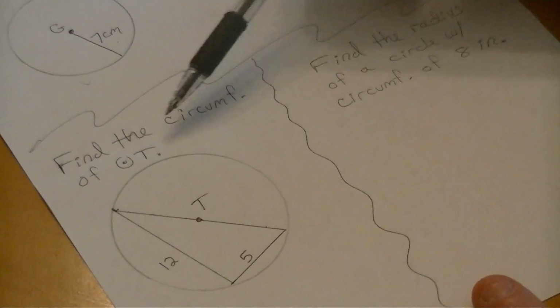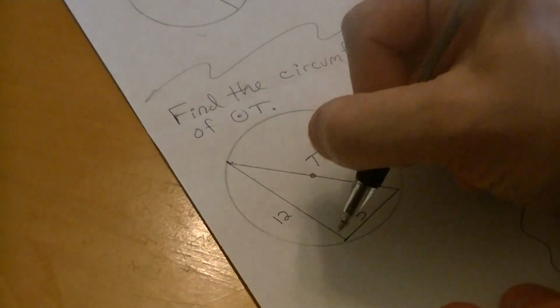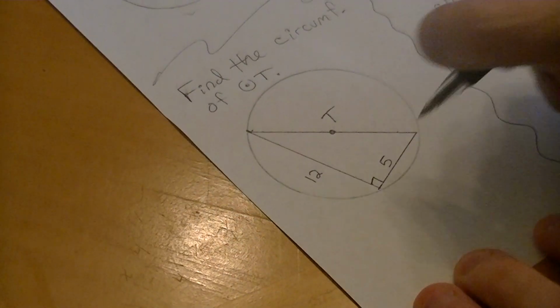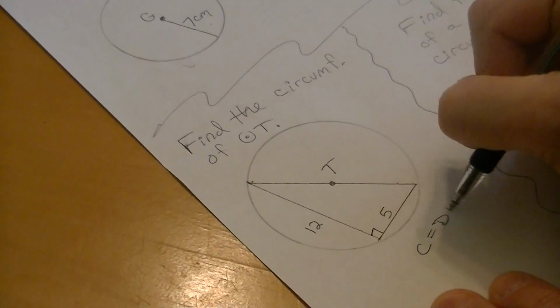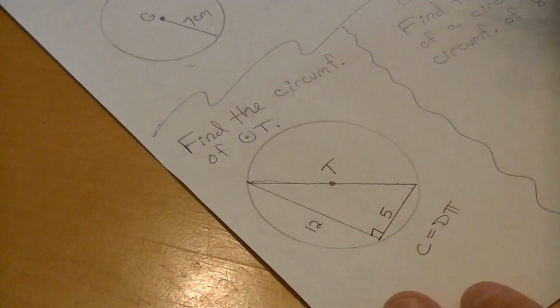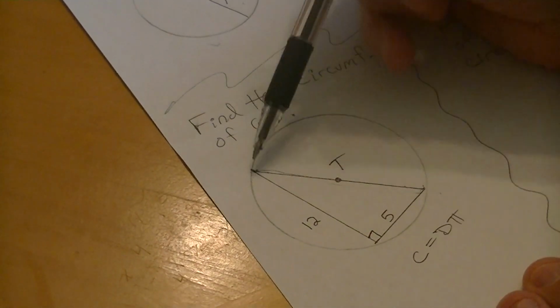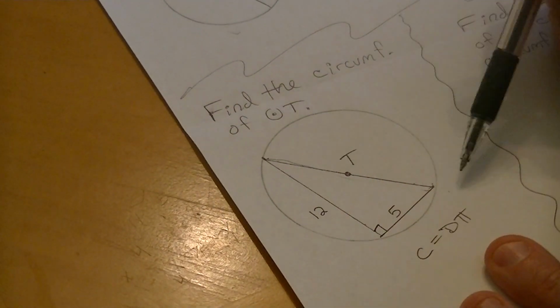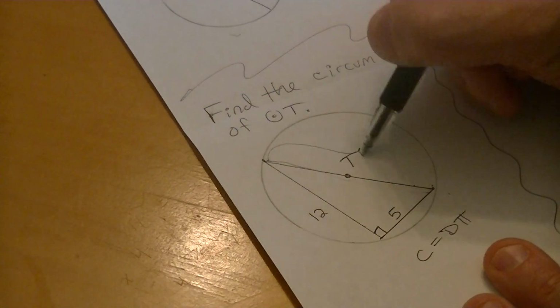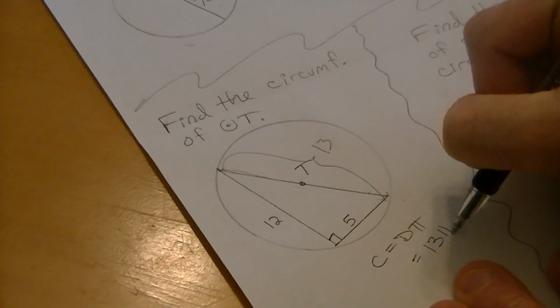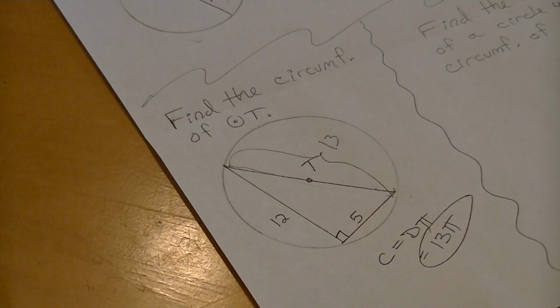Second problem, find the circumference of circle T. I'm going to add the right angle that should be there. You can pause if you want, see if you can figure that out before I do it. Here I go. The circumference of a circle we said is diameter times pi. If I could just figure out how long that diameter is, then I can do it. And from your Pythagorean theorem work, you could do 5 squared plus 12 squared equals x squared, and you could solve that Pythagorean equation. And that comes out to be 13. So the answer would be a diameter of 13. That means the circumference is 13 pi.